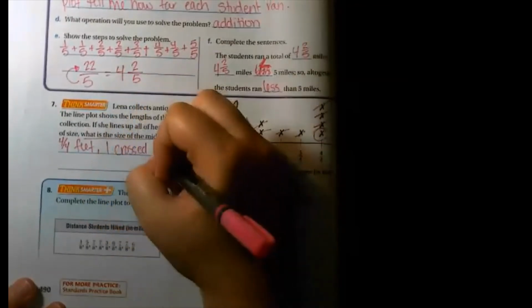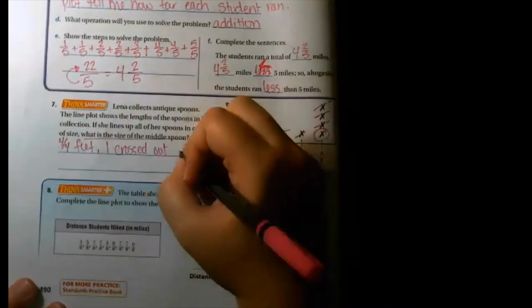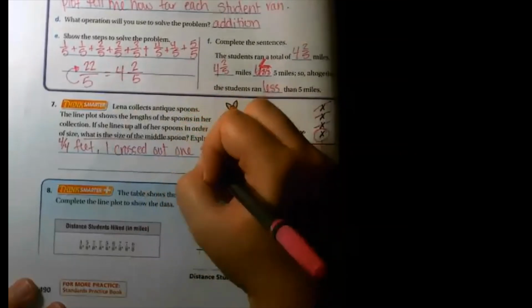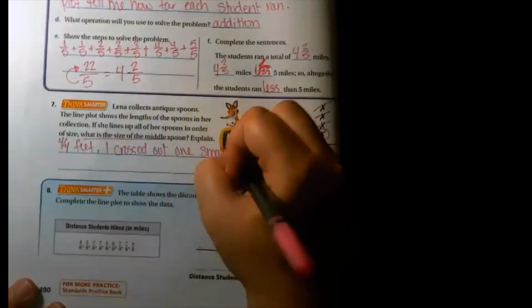Okay, and when you're explaining, you can tell me exactly what you did. So I crossed out one smaller and one greater.